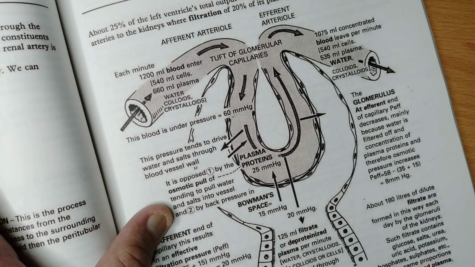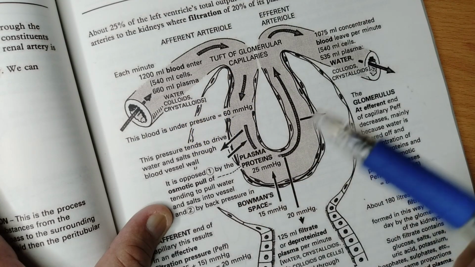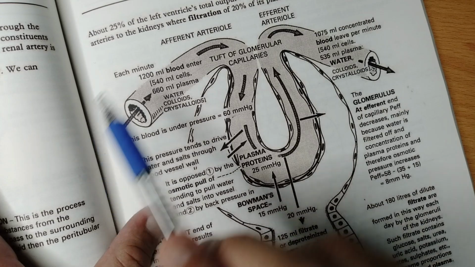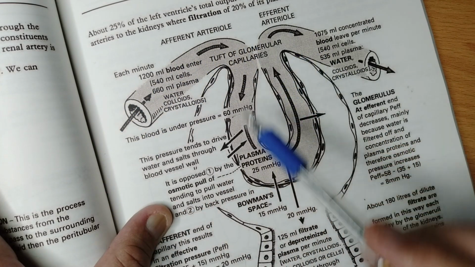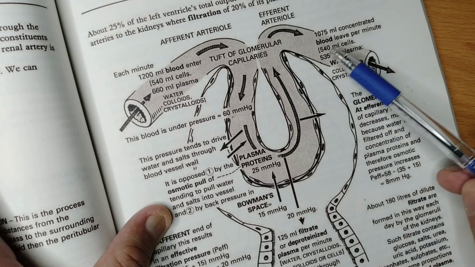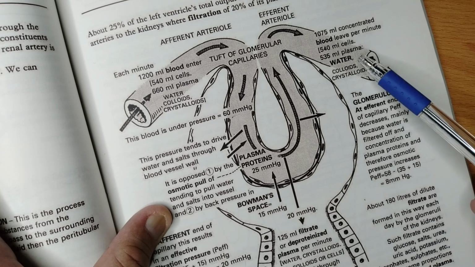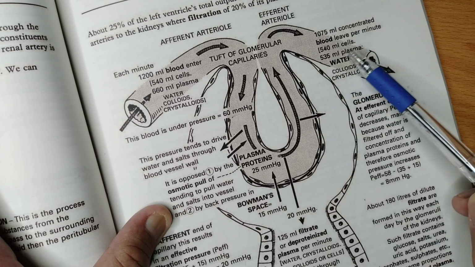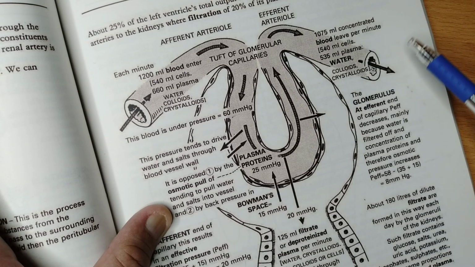Of this, 540 ml are cells and 660 ml is plasma, water, colloids and crystalloids. Blood enters with 60 millimeters of mercury pressure, circulates in the glomerulus and leaves through the efferent arteriole. 1075 ml of concentrated blood leaves per minute: 540 ml cells and 530 ml plasma, water, colloids and crystalloids.